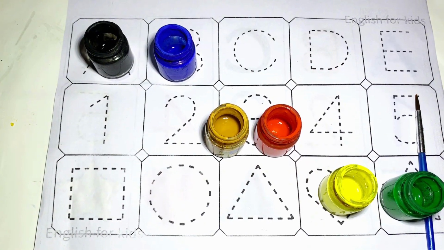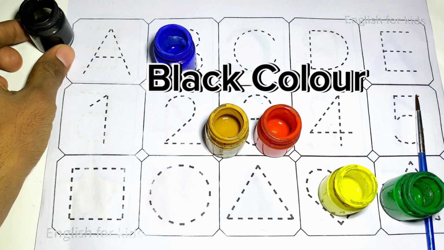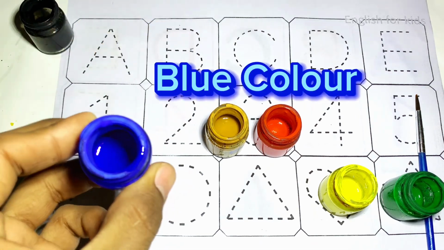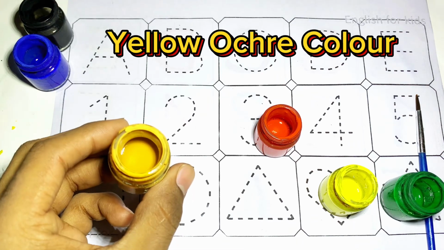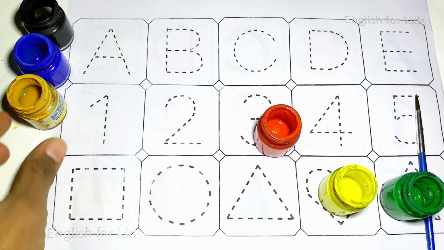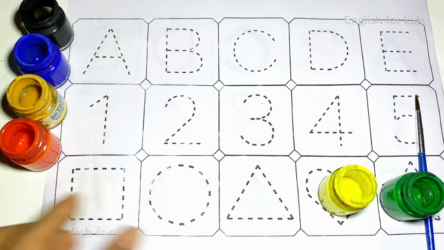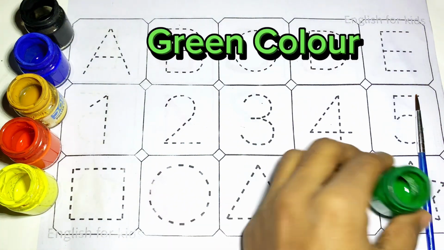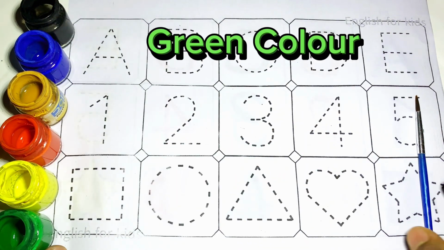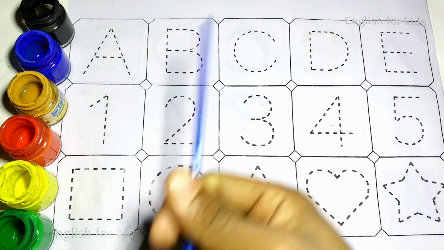Today we learn alphabets, numbers and shapes. Kids, class names: black color, blue color, yellow color, red color, yellow color, green color. Kids, now coloring alphabets, numbers and shapes.